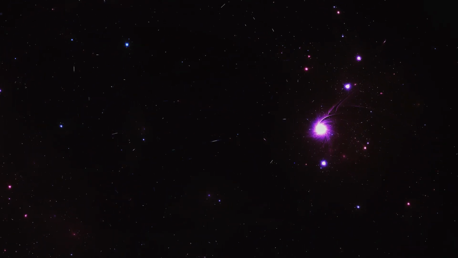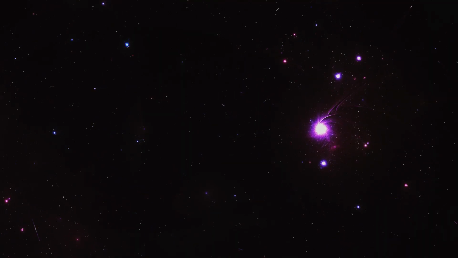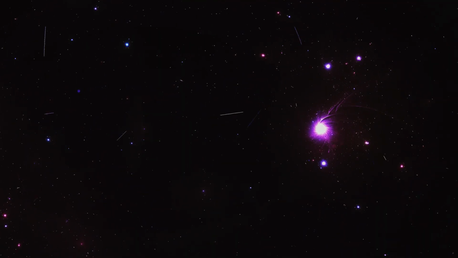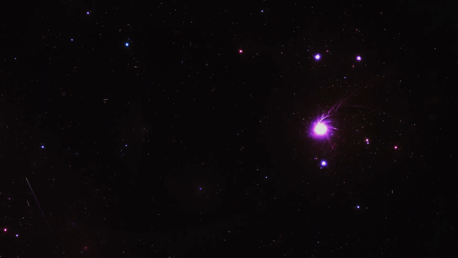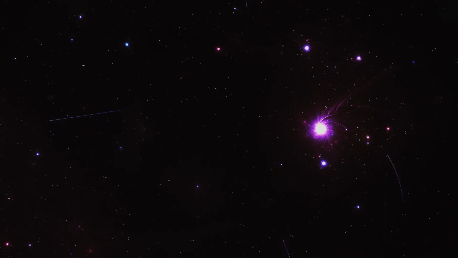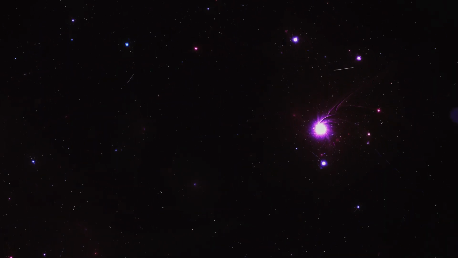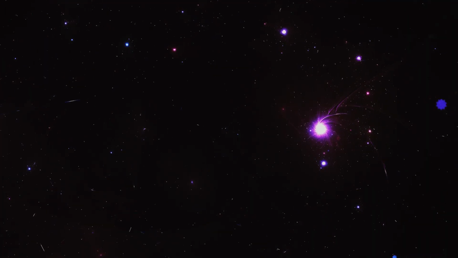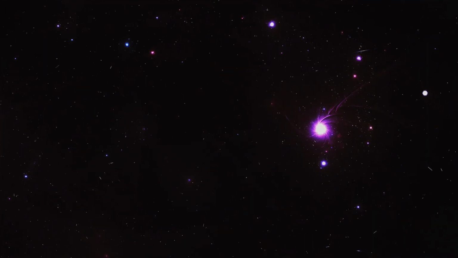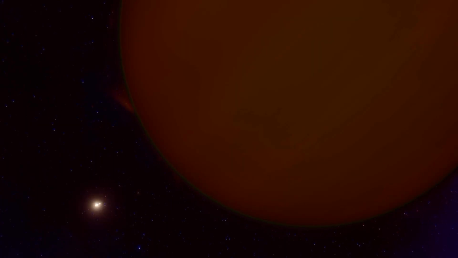The early universe had hydrogen, helium, and traces of lithium. It did not yet have enough iron for planetary cores, enough silicon for solid rock, enough oxygen for water, or enough carbon for organic chemistry. The first stars had to change that.